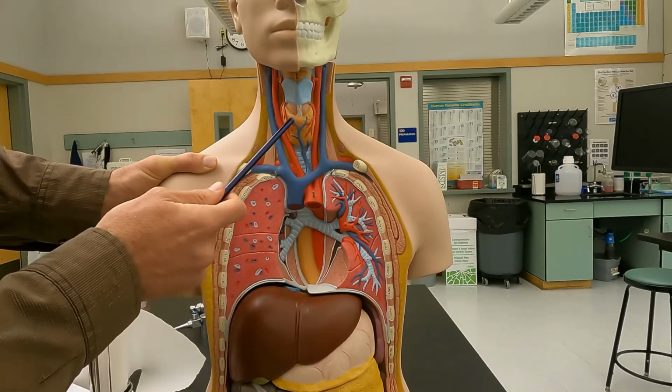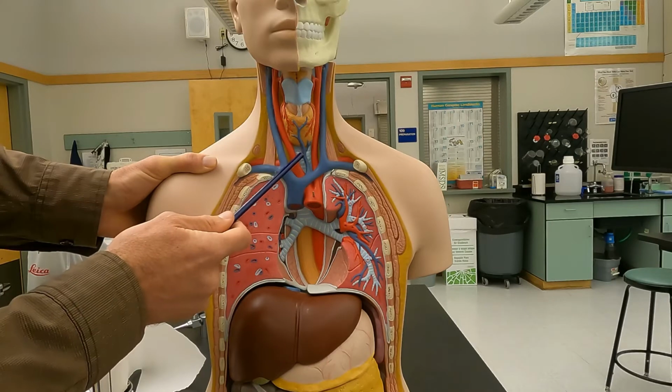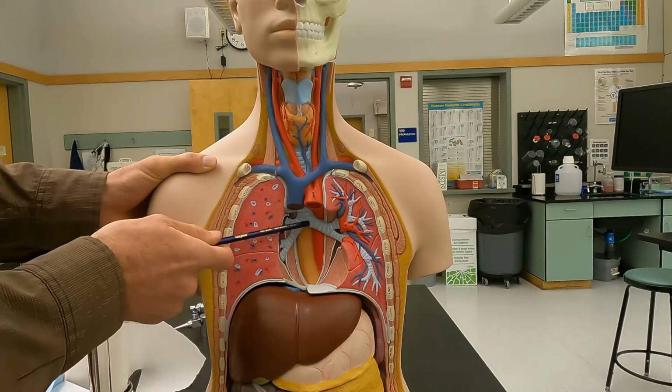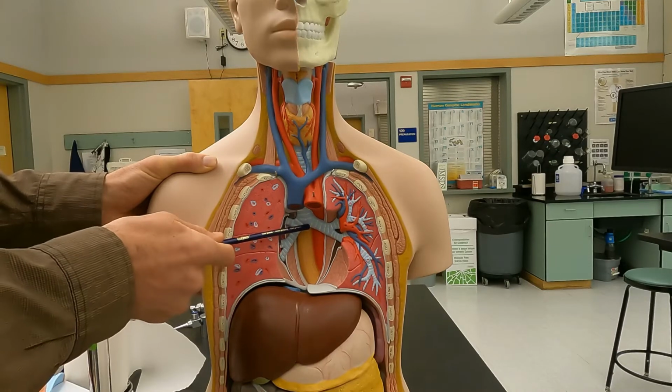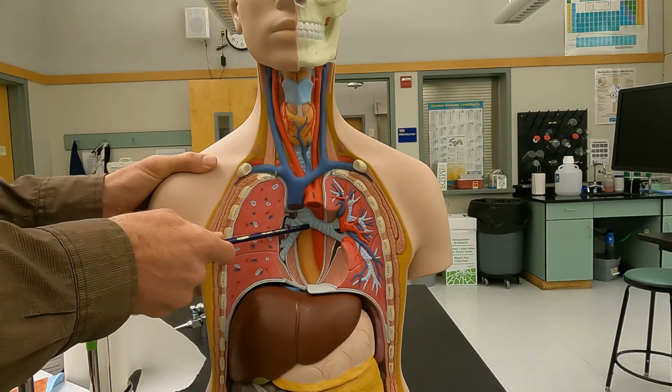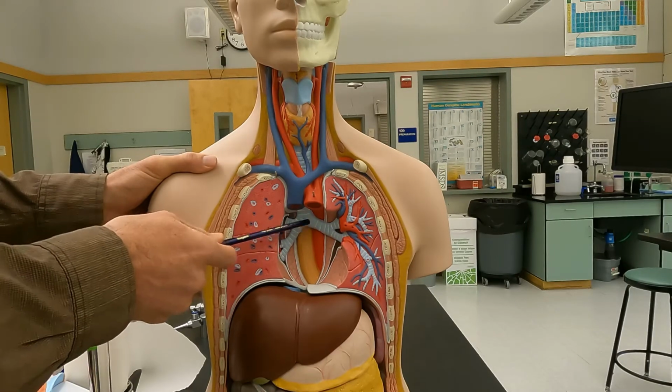Any fluid or particles that make their way down the trachea stimulate that carina. And what happens next? Cough reflex. It stimulates a violent coughing reflex, because that fluid is not supposed to be down in the lungs.